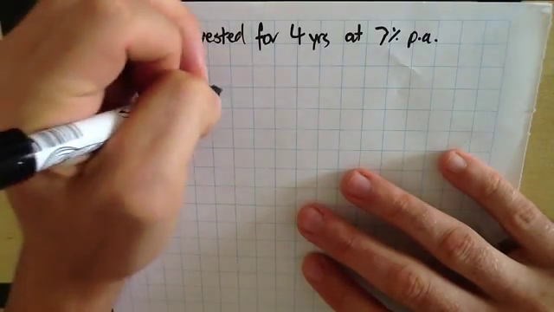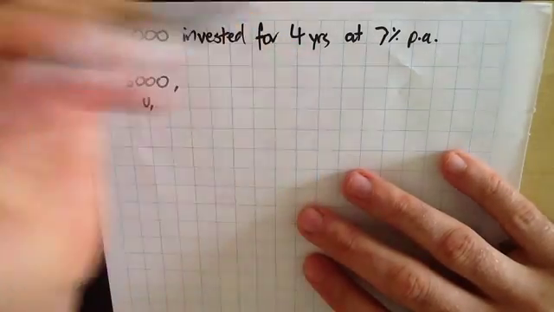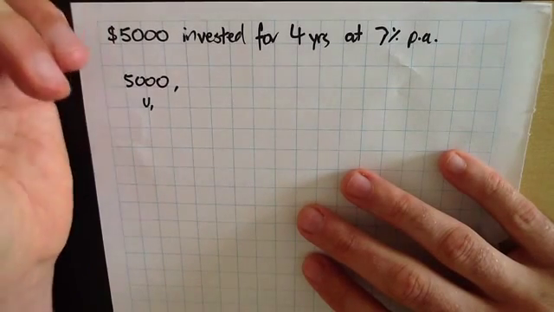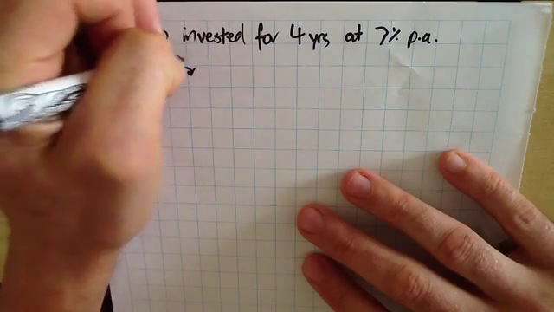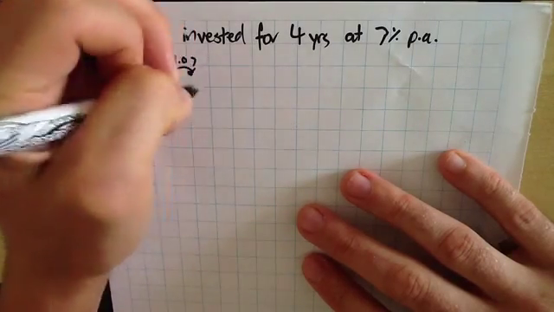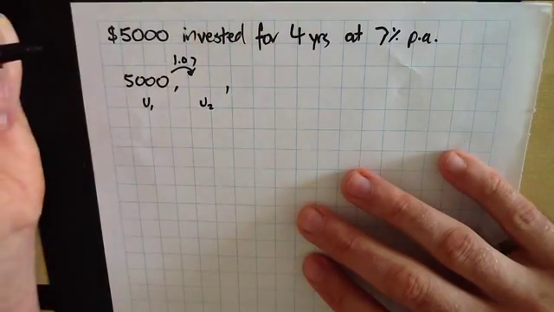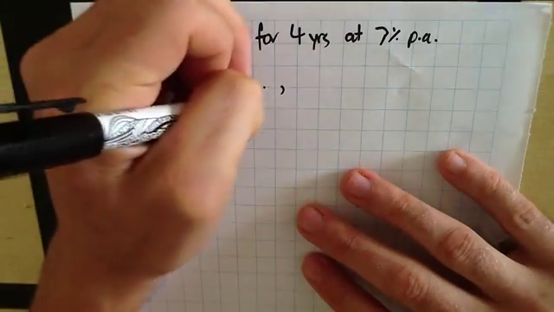And after 1 year, that would be term number 1. Now, a 7% increase is 107%, isn't it? So my multiplier or ratio would be 1.07, and that would get me to the second term, wouldn't it? So that's the amount I'd have after 1 year. The amount I would have after 2 years would be the third term.